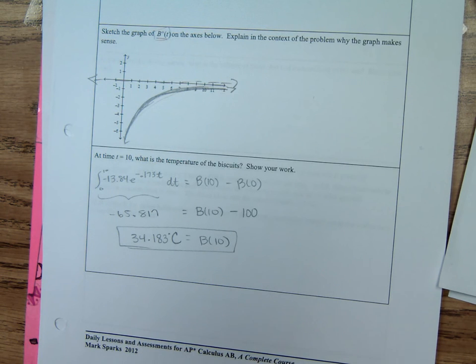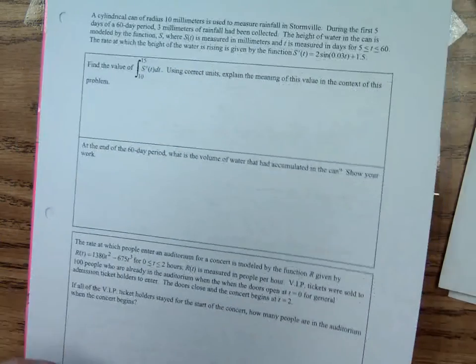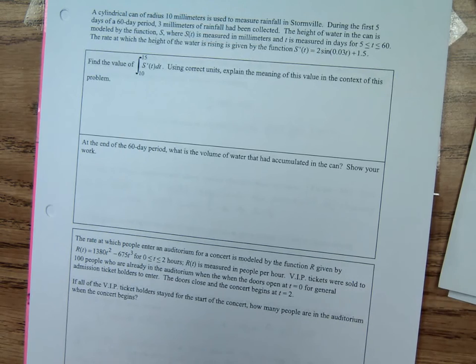You have cold biscuits in 10 minutes. I mean, not cold, but they're not going to melt butter. I'm just saying. They won't be freezing, though. Not going to be freezing. They haven't reached absolute zero or anything. All right, last one. We should wait for Pi Day to do this one because it's a round can.